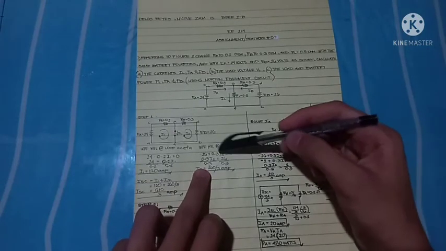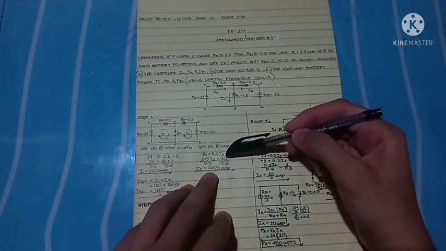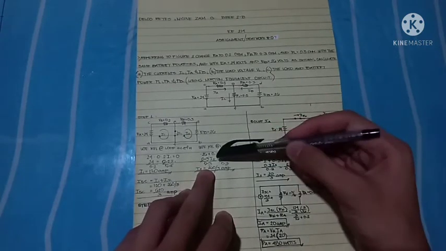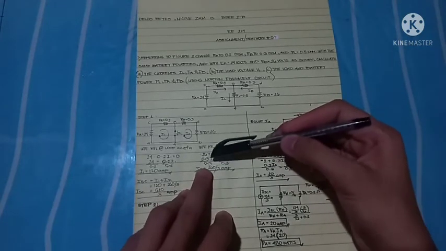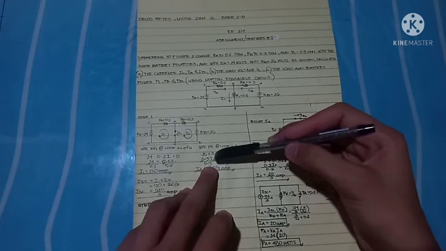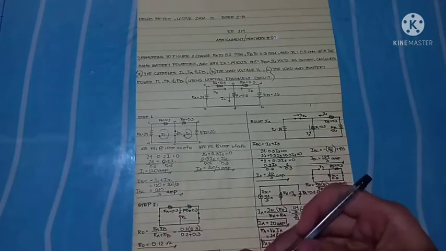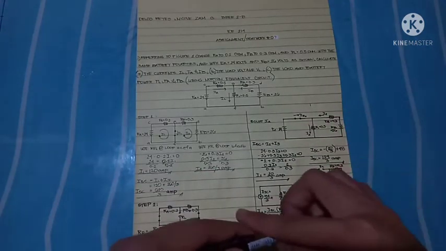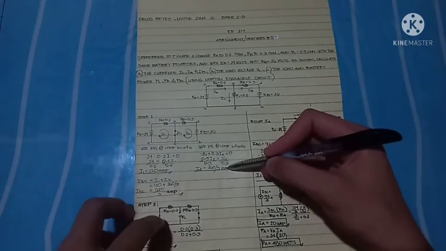So 0.3 I2 is equal to 26. Then divide both sides by 0.3. Then we cancel 0.3 over 0.3, and we will have the remaining I2. So 26 over 0.3. So I2 is equal to 260 over 3 amps.